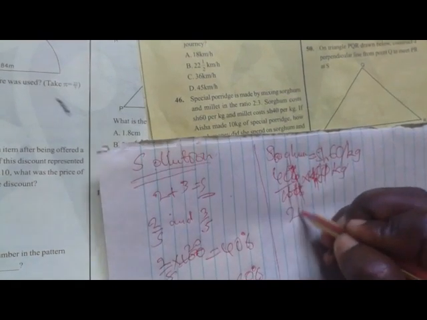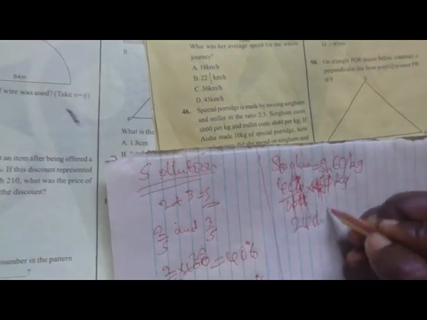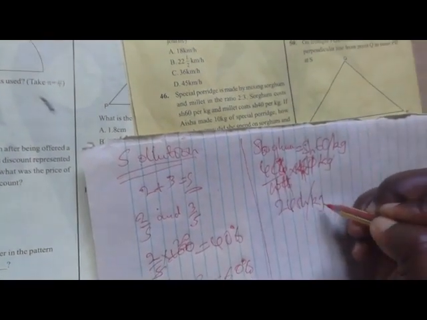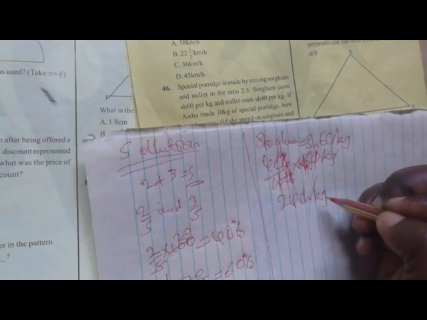This will be 24 shillings per kilogram. This is 24 shillings per kilogram in sorghum.